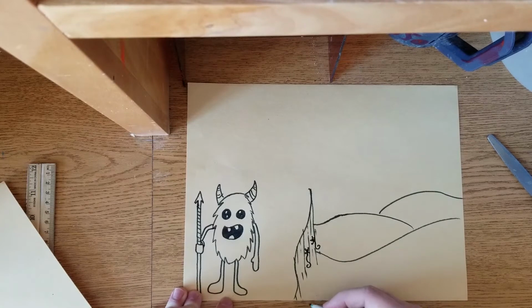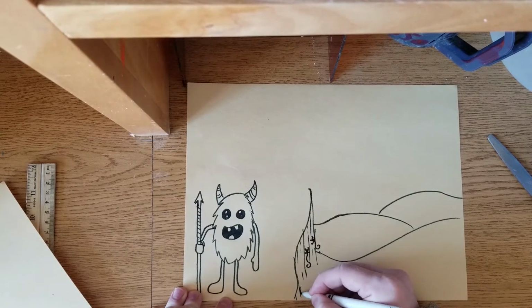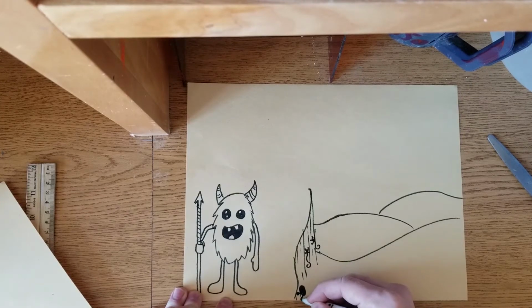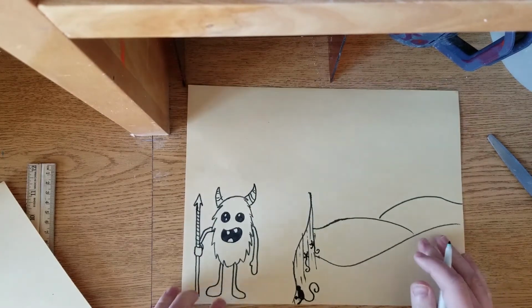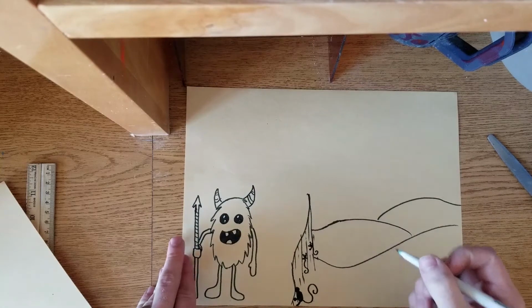And then I'll put the body of one over here. I'm going to show that it's closer by making it bigger. So we got size. And it's closer to the bottom of my page. So we're using placement. There we go. Okay, so we got a little gremlin over there. They kind of look like little monkey things.